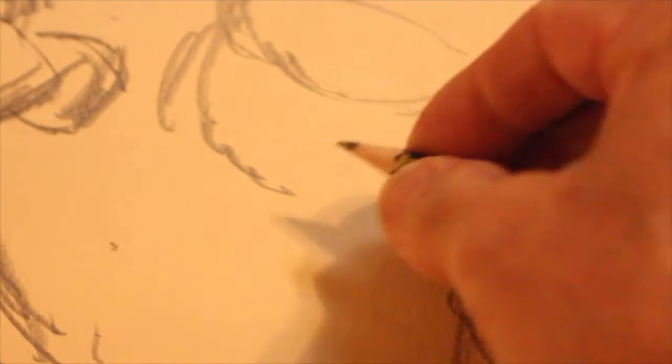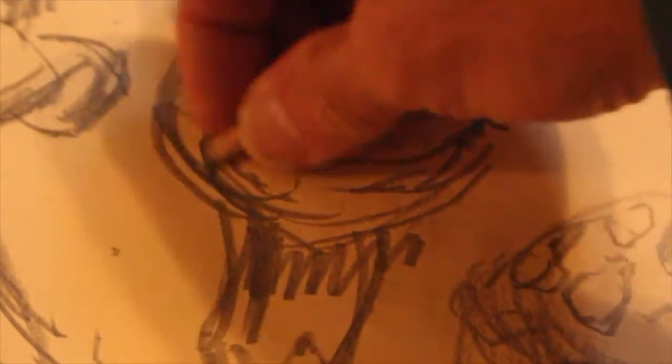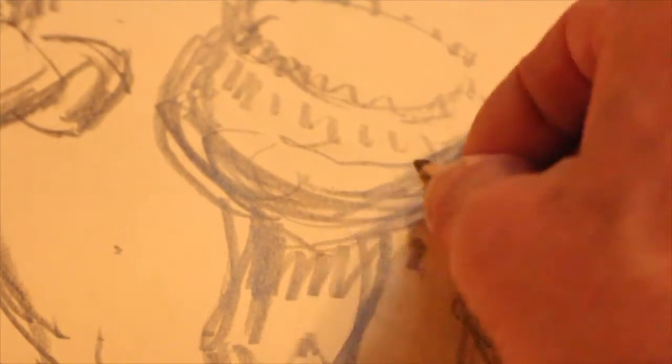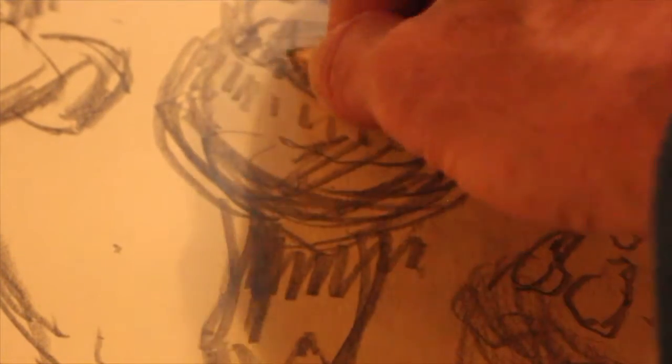I come back to it. Like a cup. It's the cup of mushroom. And it has shadow here, and then in here is shadow coming, and you're building the form.